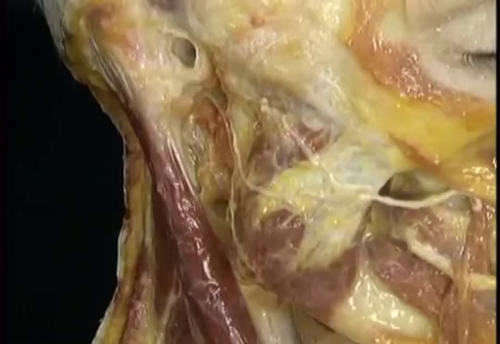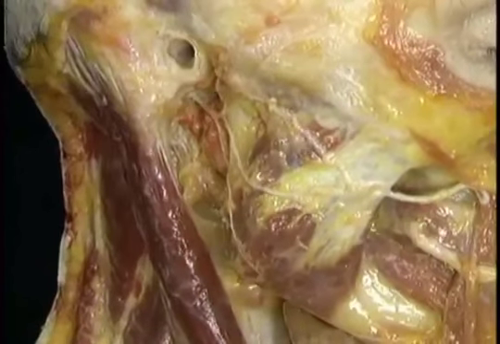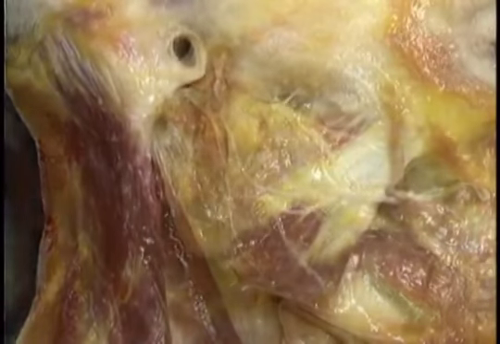We'll take a more complete look at the facial nerve in the next tape in the series. Here, we're concerned only with its relationship to the parotid gland. Now we'll add the superficial part of the gland to the picture. Here it is.